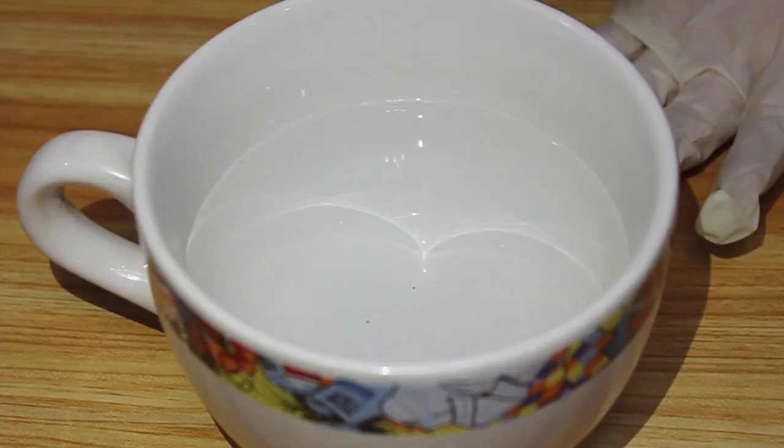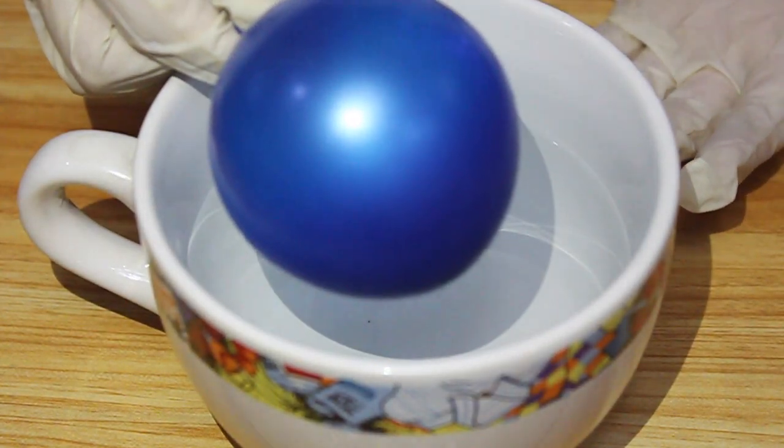The equipment that you're going to need is a balloon, hot water, a refrigerator, and gloves. For safety, you need to wear gloves because you're dealing with hot water, and a lab coat. Our balloon is filled with gaseous air molecules.